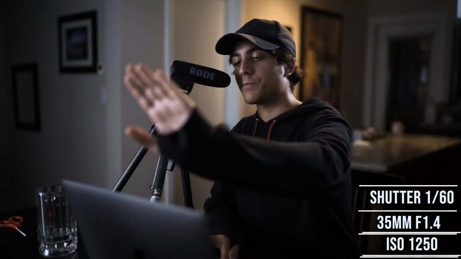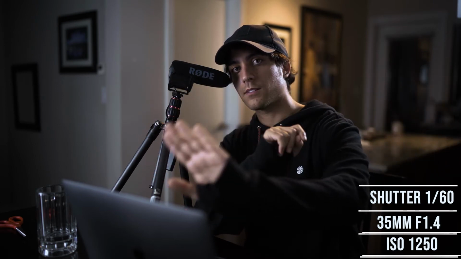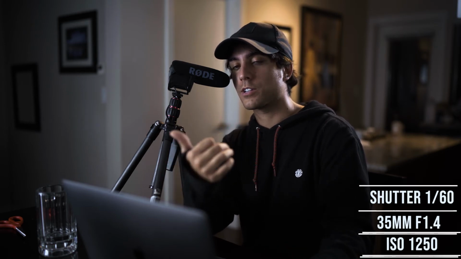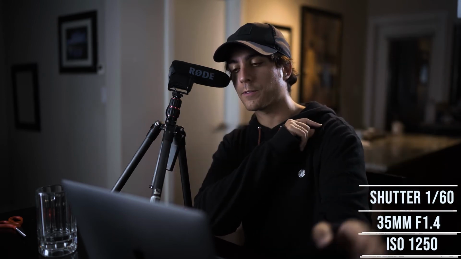So we'll bring it back down to its base exposure. So we're going to go to ISO 1250 right there and bring my shutter speed back to 60. And there we go. So yeah, to review, shutter speed controls the motion of your picture. So how much movement there is. A fast shutter speed, so like 1/1000 of a second, you get less motion blur. A lower shutter speed, you get more motion blur.